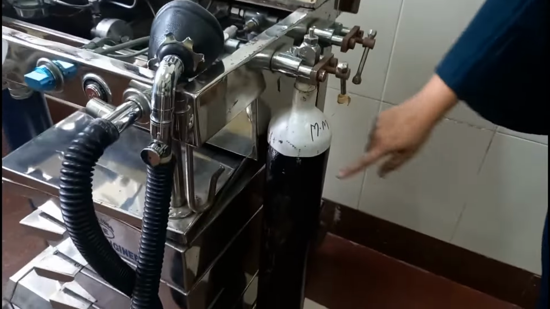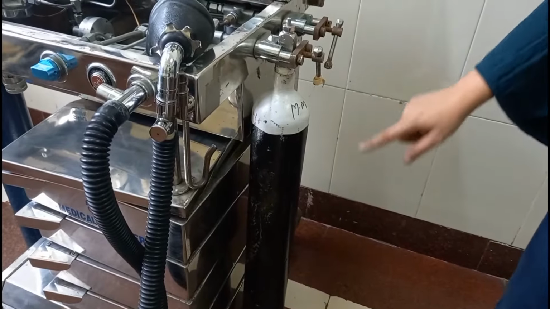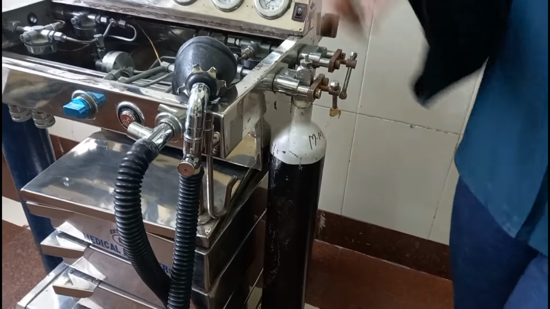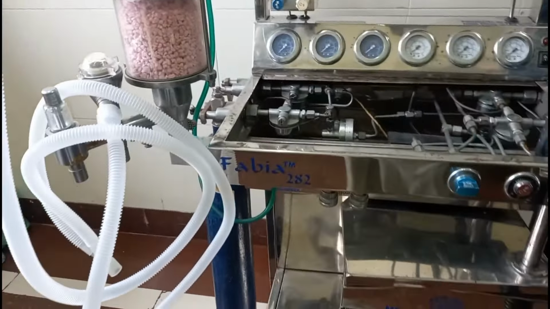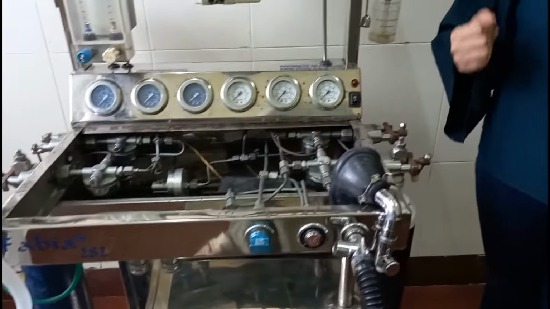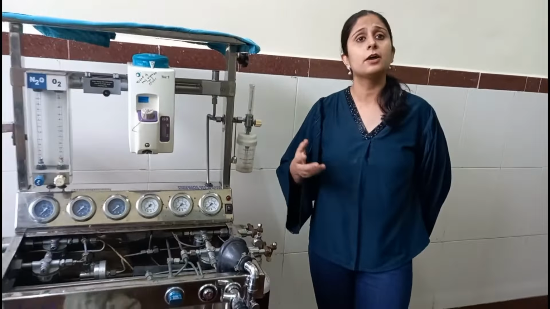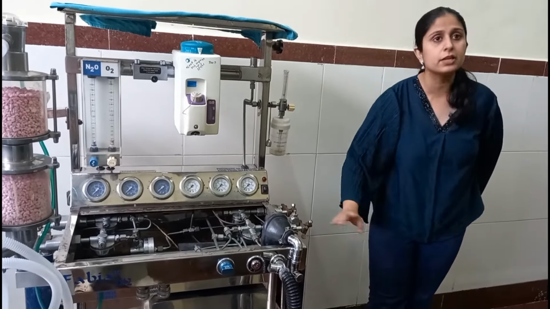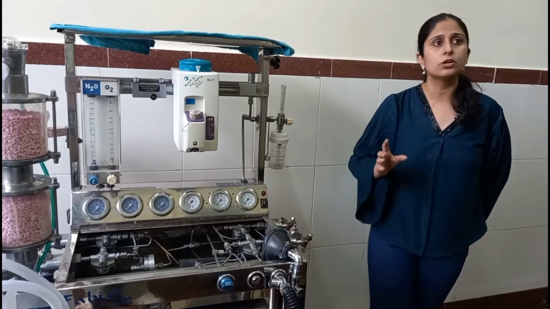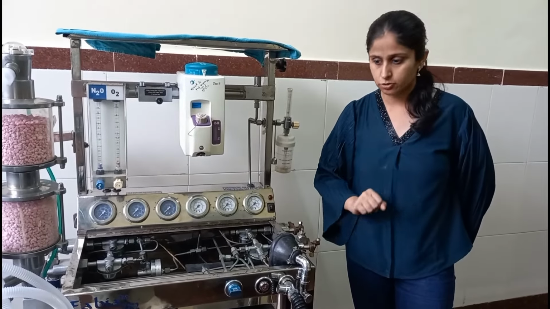As we can see, this oxygen cylinder has a black body and white shoulders, and the nitrous oxide cylinder is a blue body cylinder. The carbon dioxide cylinders are grey in color. The helium cylinders are brown in color, and the air cylinders are opposite to this. They are white body and black shoulders. So this is all the color coding of the cylinders so that we do not attach the wrong cylinder.